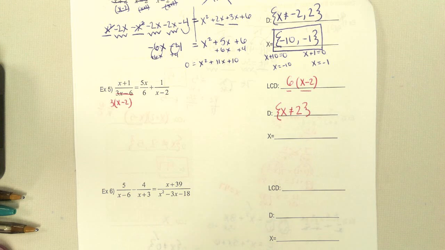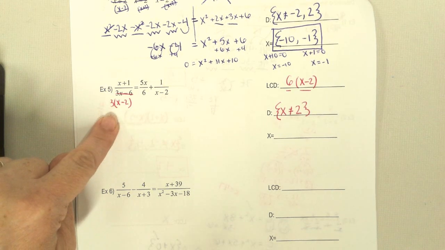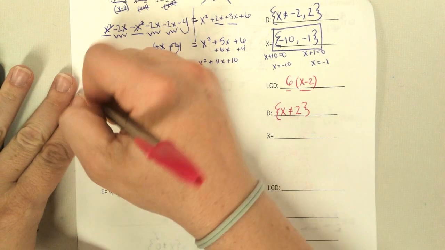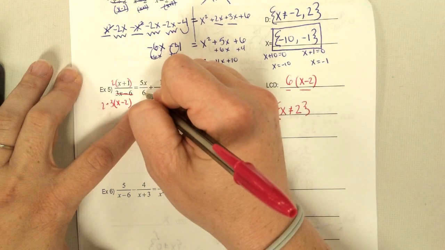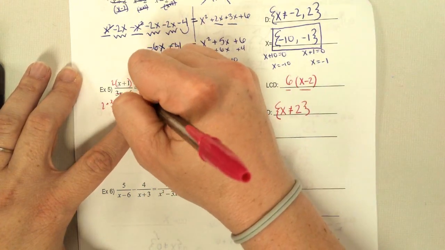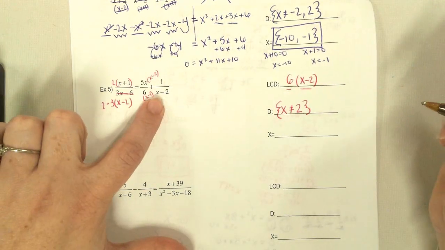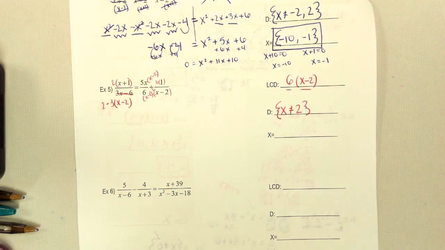And now we make all of our denominators match. How would I turn this into 6 times x minus 2? Well, I have a 3 times x minus 2. How do I turn that 3 into a 6? Times 2. So top and bottom times 2. This already has this 6, so it needs the x minus 2. So I'm going to multiply top and bottom by x minus 2. This already has the x minus 2, so it needs the times 6. So I'm going to multiply top and bottom by 6.